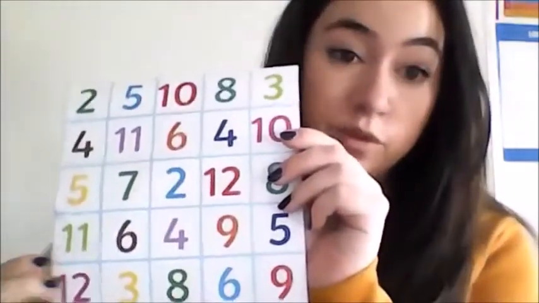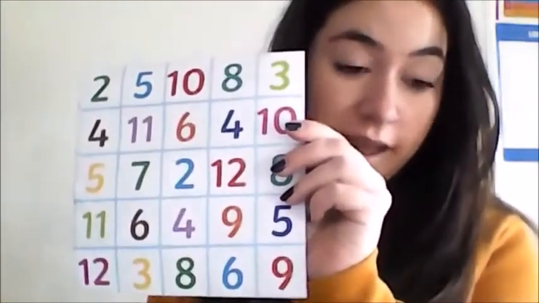I could also do take away. So I could do 3, take away 3. Okay, so if I'm taking away, I'll take away 1, 2, 3. That leaves me with 0. Now we haven't got a 0 on our grid, so I wouldn't be able to put a circle around anything. Okay, so you would then roll again.